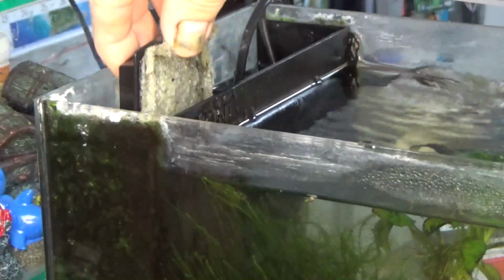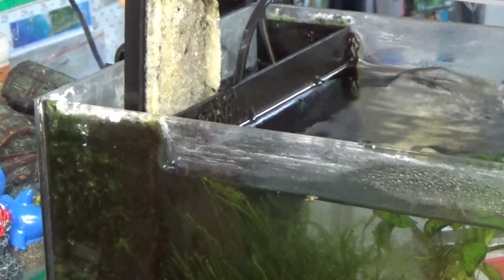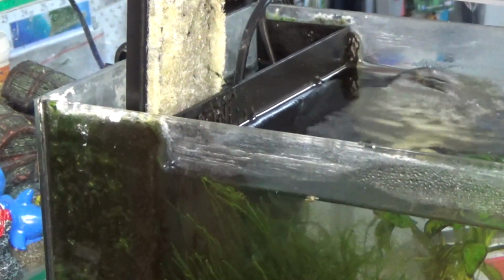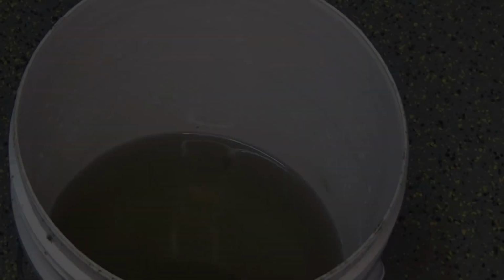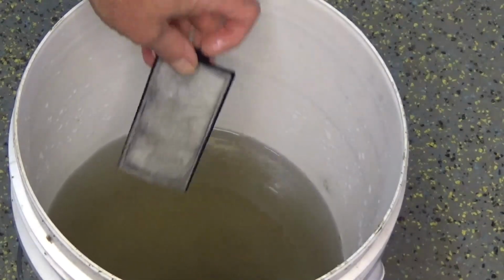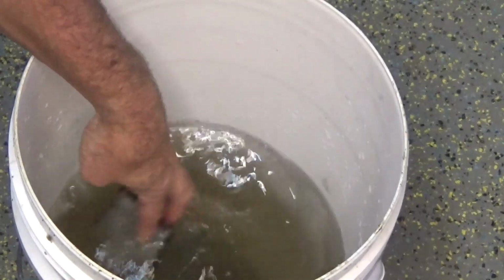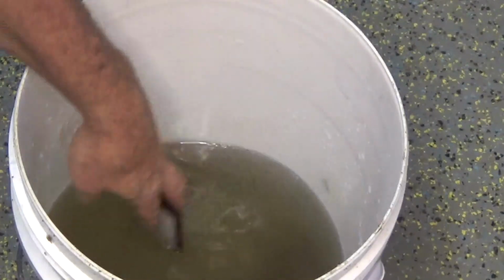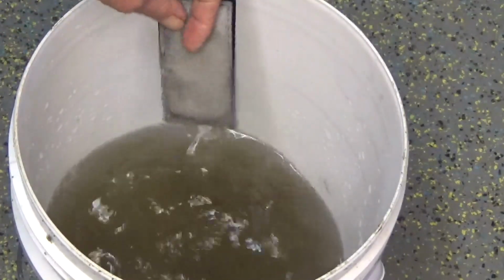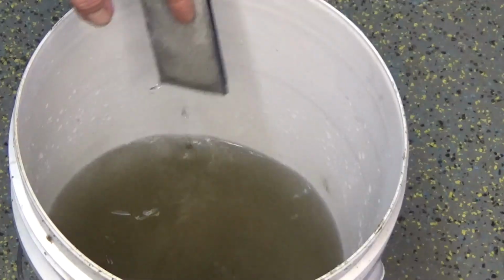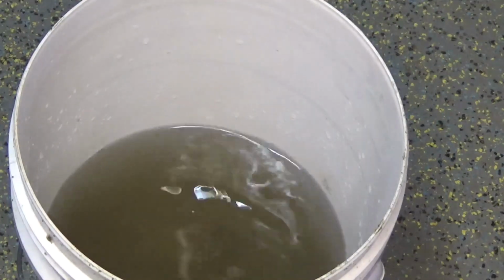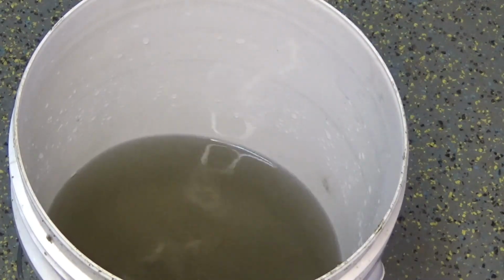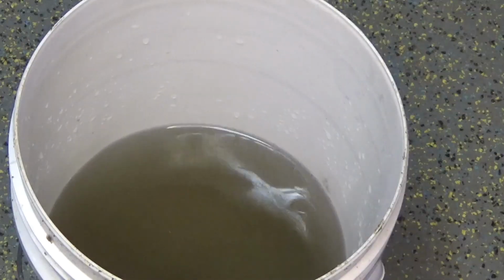To cycle your new aquarium faster, you can use the media out of an existing filter. You could simply wash the filter cartridge in some water or vacuum the existing aquarium, and using the detritus you can pour that into your new aquarium, and that will help cycle the new aquarium much more efficiently.